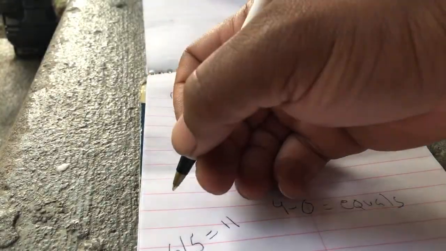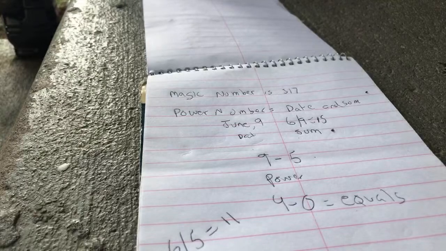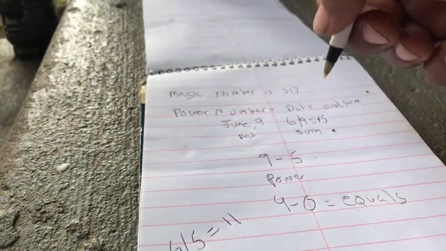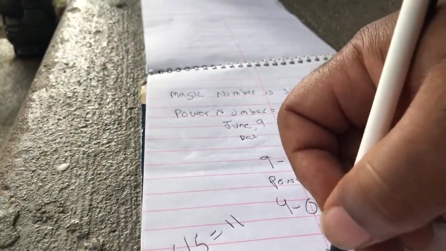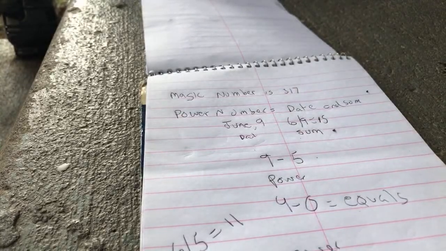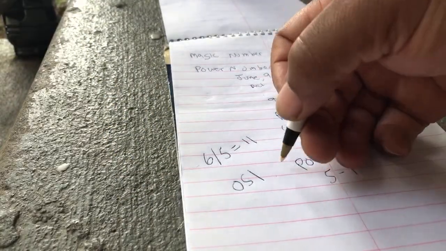Okay? The number that came out was 051. Now, when you get numbers like that and you have mirrors on mirrors, you might want to stick with the mirror, stick with that number, because the mirror of the power number was the number that came out. The power number was 5 and 1, and the number came right here.